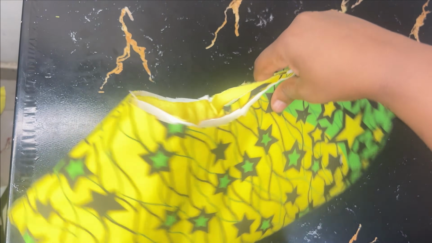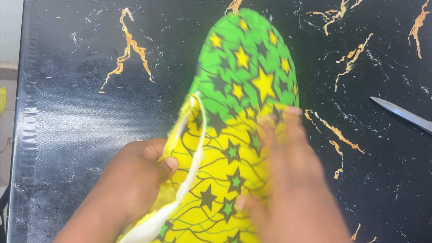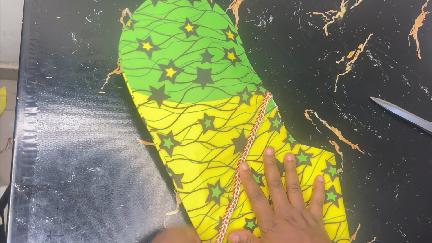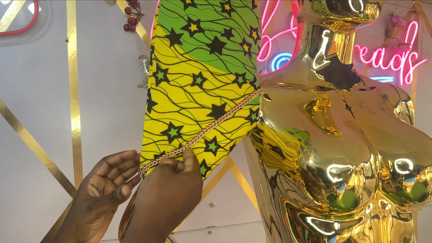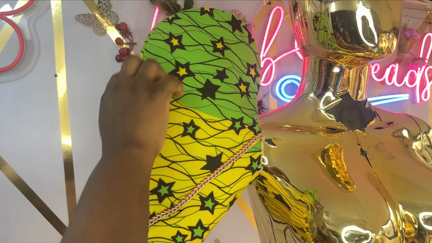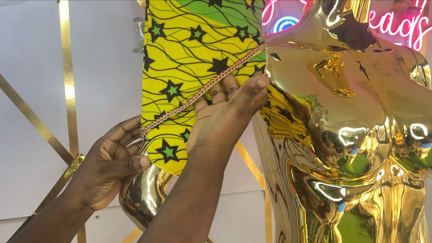This is what it looks like from the front. This part is where you're going to sew to your armhole, and this is going to be the extension that you're going to have. So I'll take this to the mannequin and see what it looks like. This is what it looks like on the mannequin. You can see the overlap there and the exaggerated sleeve that we created on the head of the sleeve.